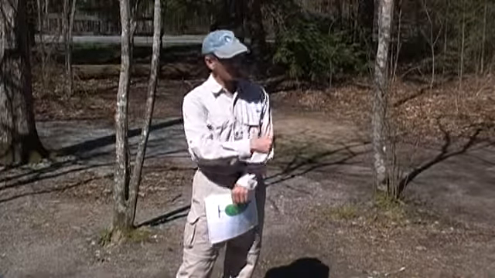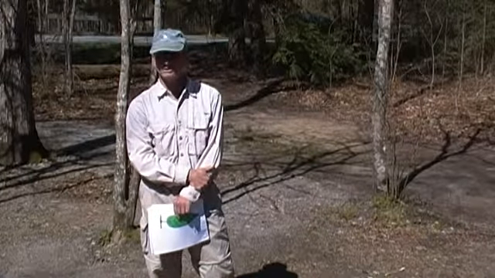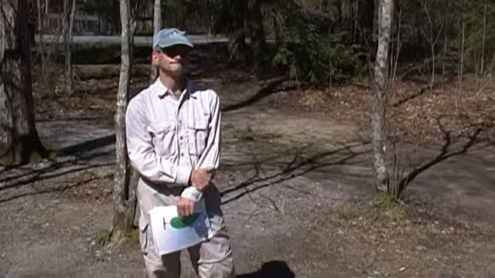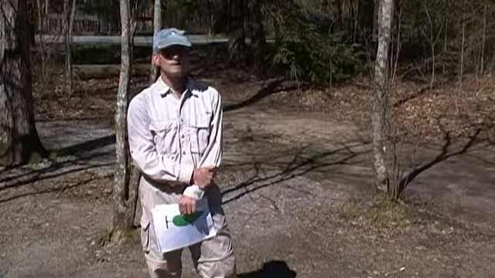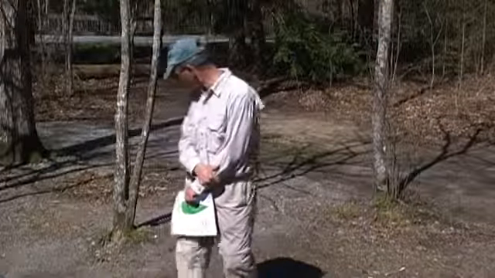Bark. Very good. Trees have different looking bark depending on the tree species, depending on the age of the tree. What else could we look at? Berries or flowers. Berries, flowers, fruits, nuts. Excellent. Those are great ways.